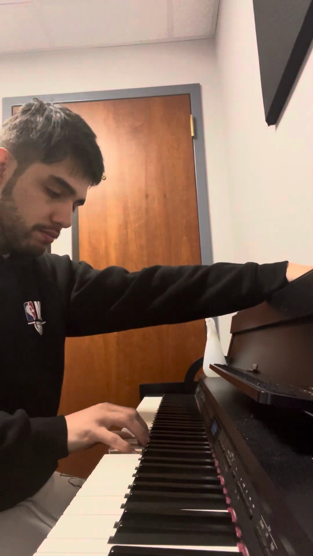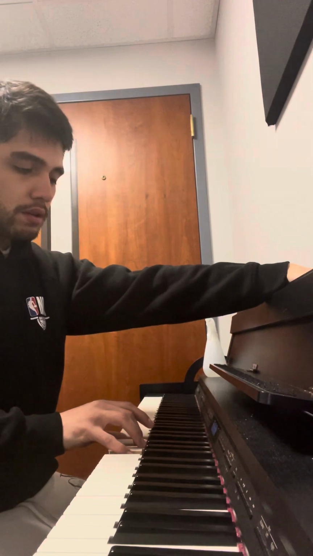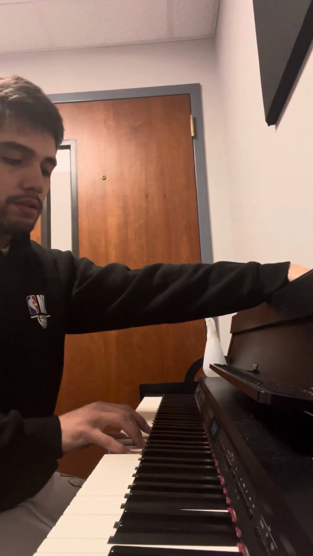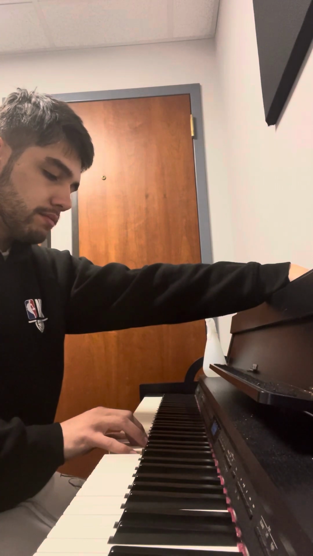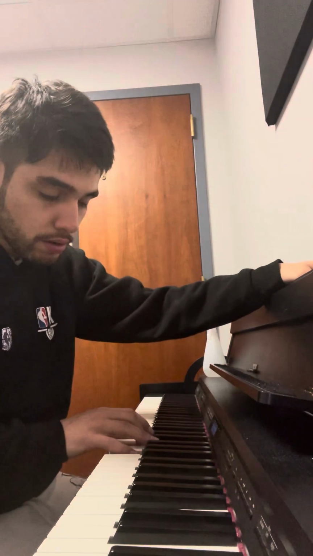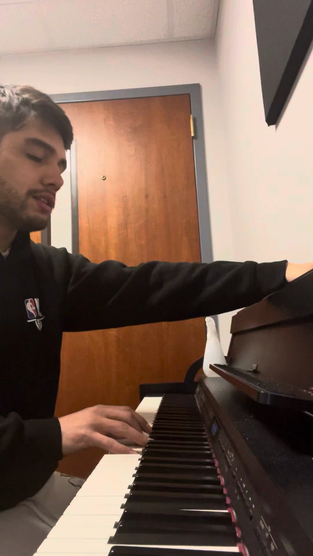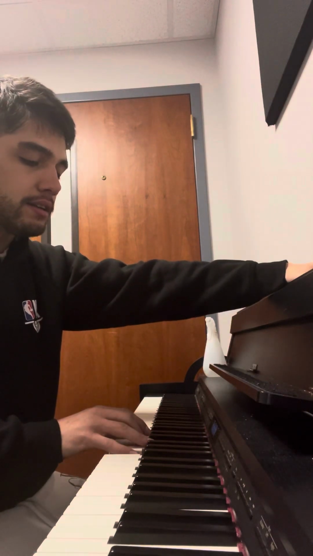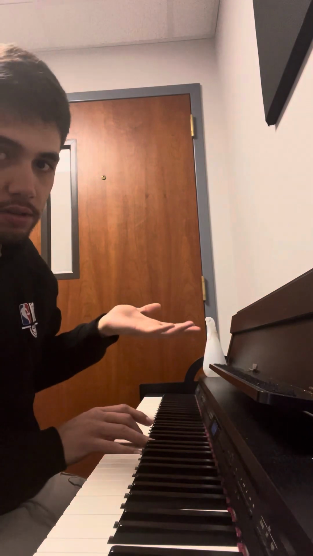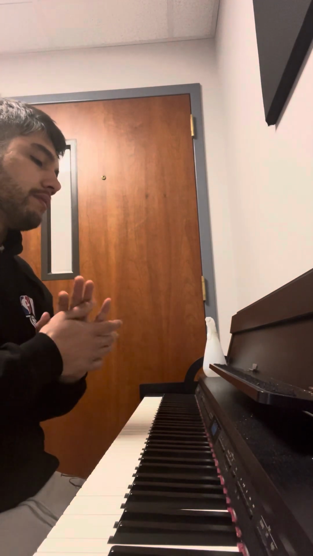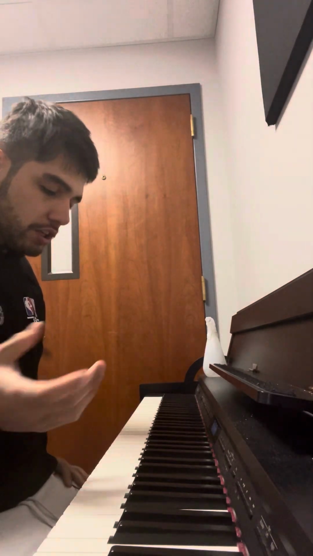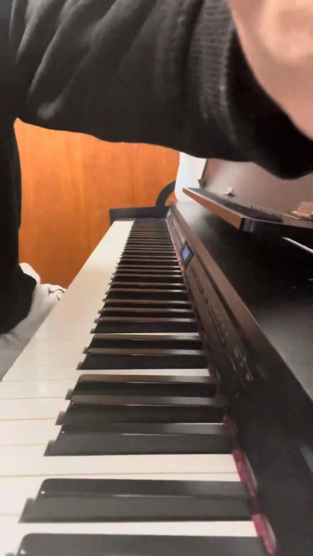So, we know that if we play 3 notes at the same time, depending on the spacing of the notes, it's a type of chord. And depending on those spacings, it depends on the chord name, right? Because if we were to do like C, E, G, which again, I'll show you closer to you.